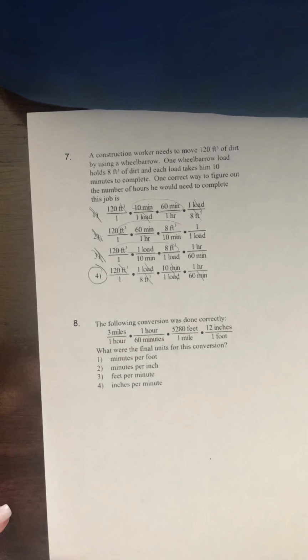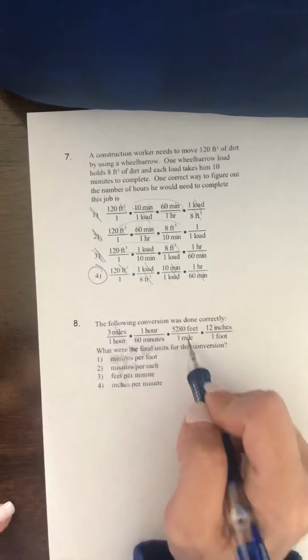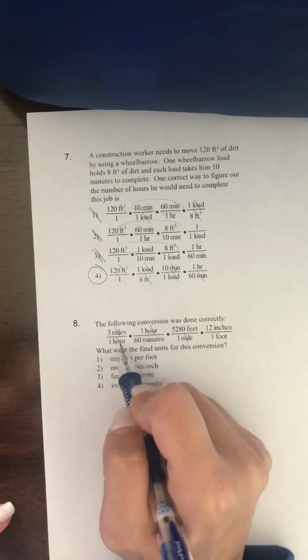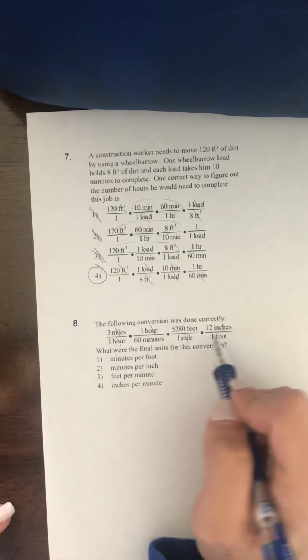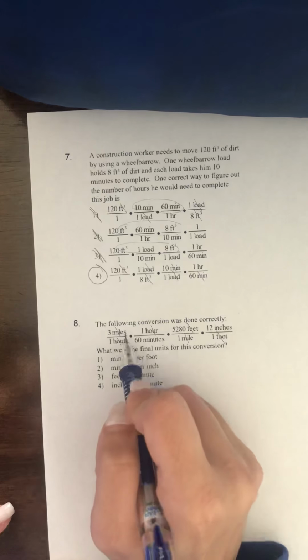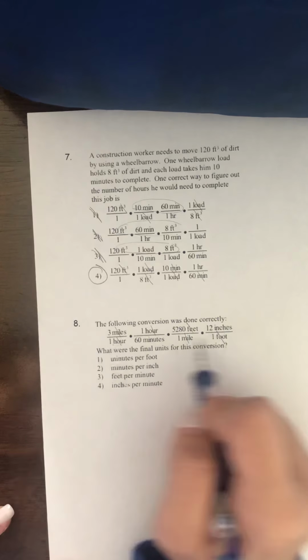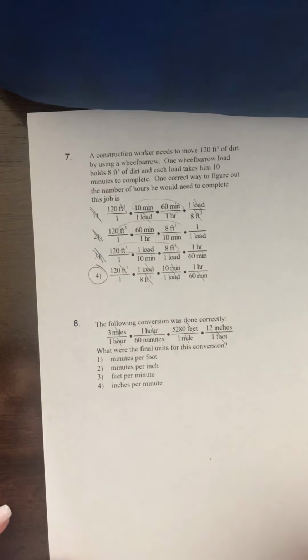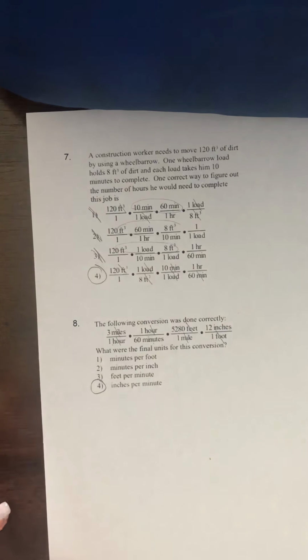Number 8, the following conversion was done correctly. What were the final units? So we need to look. Well, miles canceled, hours canceled, feet canceled. On top, all I'm left with is inches, and on the bottom, all I'm left with is minutes. So it would be inches per minute.